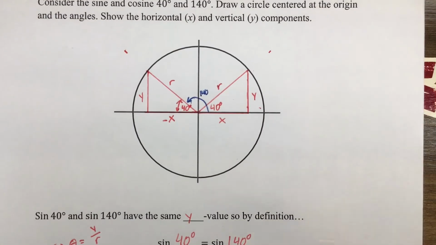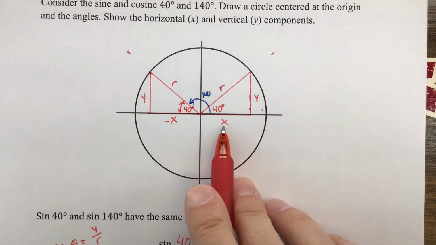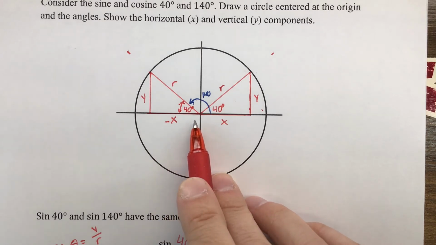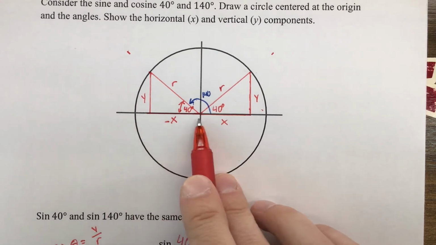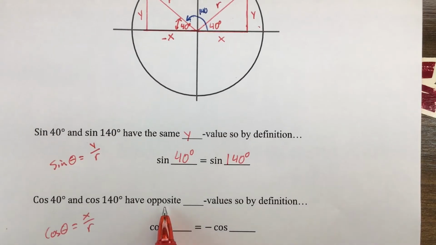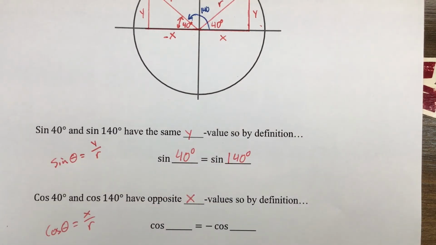But for x, the first angle, 40 degrees in quadrant 1, has a positive x value. But the other angle, 140 degrees, being in quadrant 2, has a negative x value. So in a way they have the same x value, except that they are opposites, one positive, one negative. They have opposite x values.